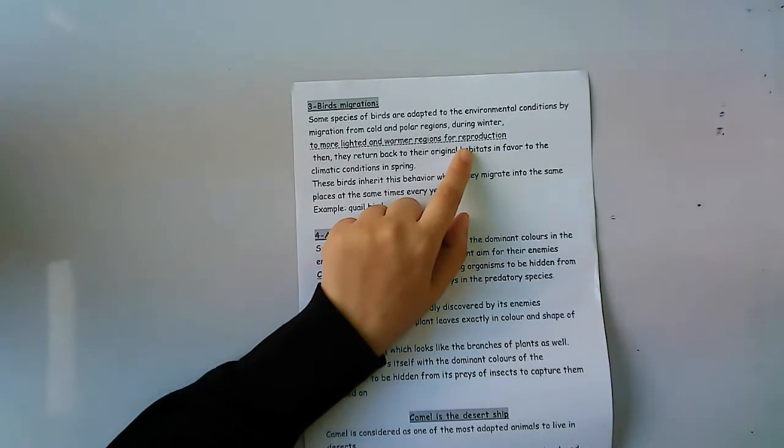Birds' migration is inherited. Inherited means the whole family, the grandfathers, the parents, and even the small birds, all of them do this behavior. It's inherited from one generation to another. Some species of birds migrate from cold and polar regions, searching for what? For more lighted and warmer regions, for reproduction, which means laying eggs.